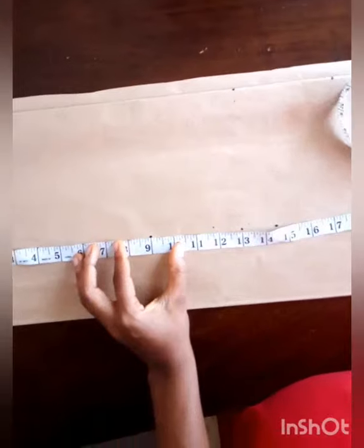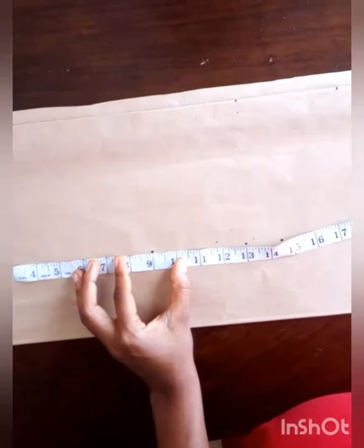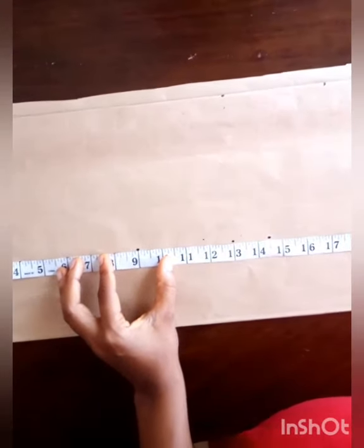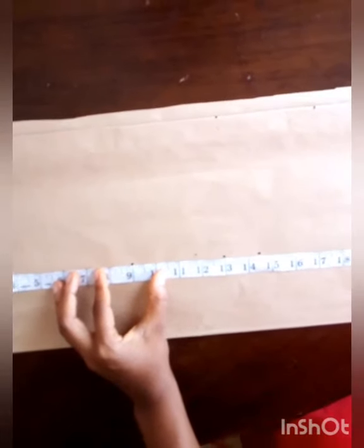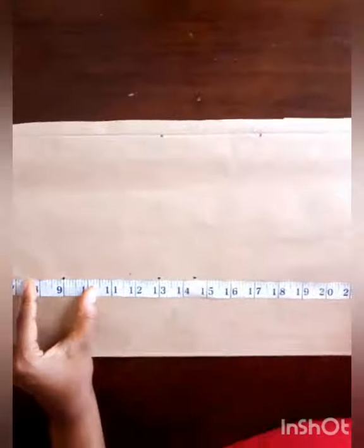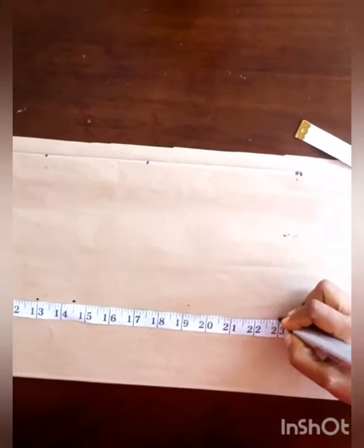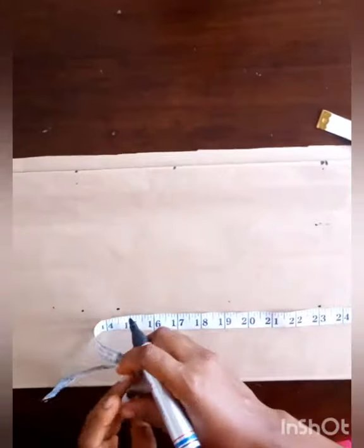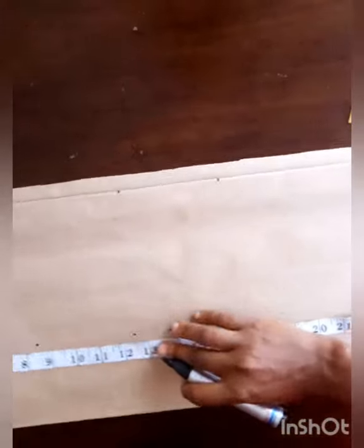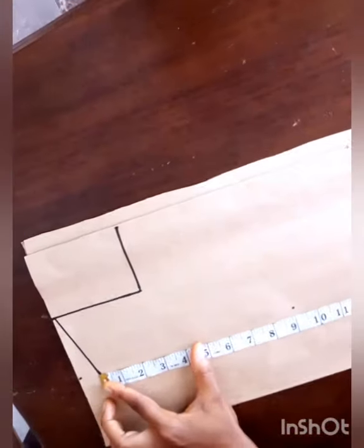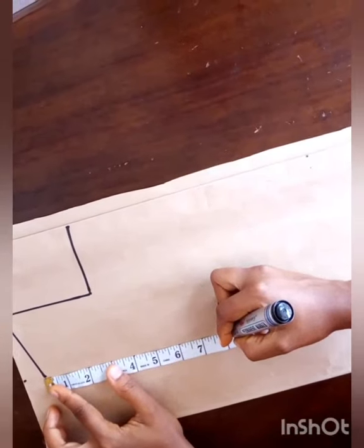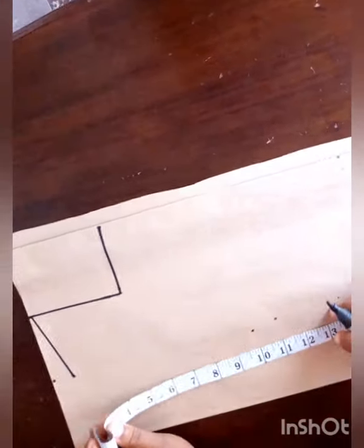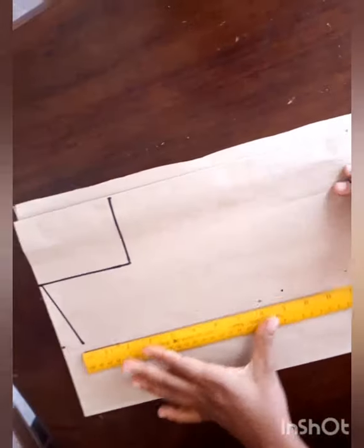So for this one, for the length here, we're going to be using 23 for the length. So the length, shoulder to the length, is going to be here. And so I'll also come and I'll measure the ankle. The ankle is 8. So I'm going to just connect them together like this.